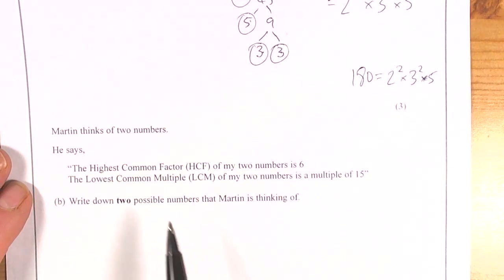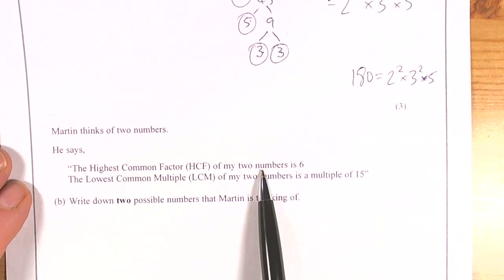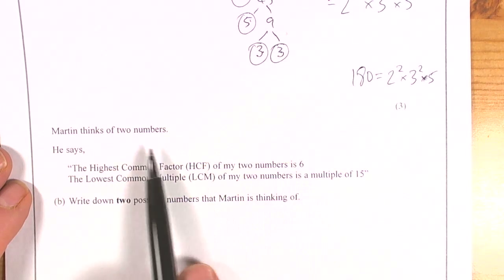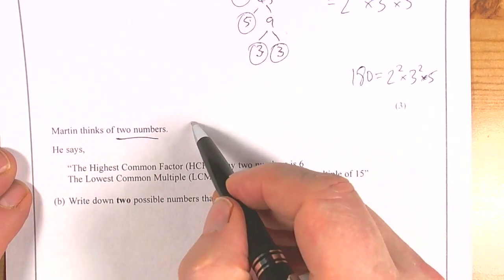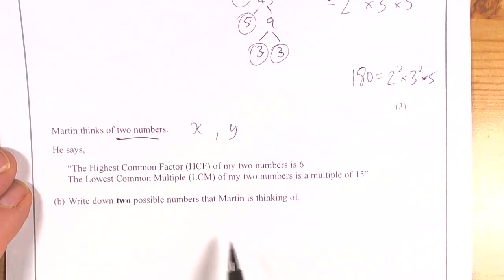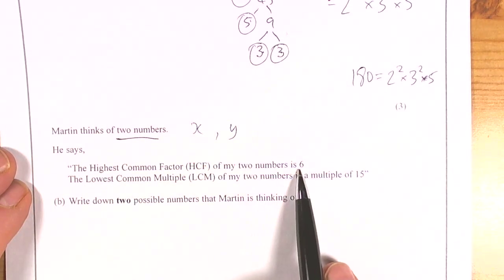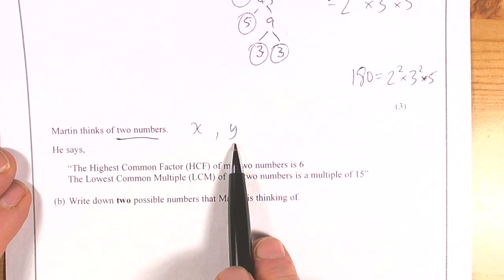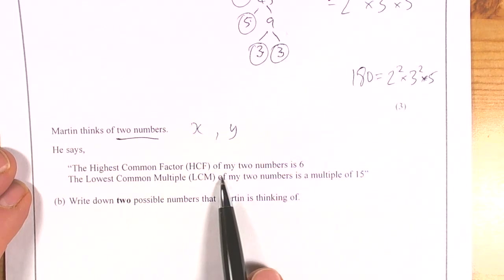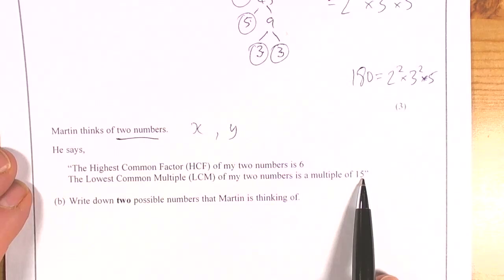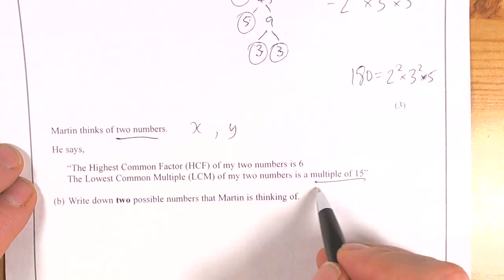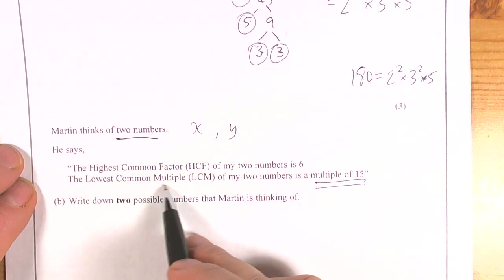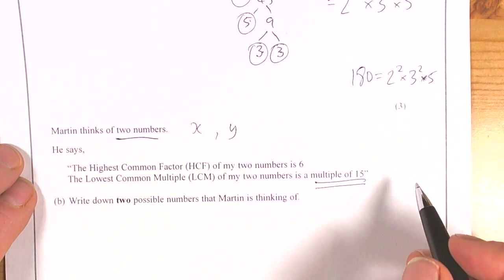The question goes on and talks about the highest common factor of the 2 numbers. So it thinks of 2 numbers. So basically we've got 2 numbers, x and y, and it's saying that the highest common factor of the 2 numbers is 6. So whatever I find of these, and if I do the factors of them, then the largest one will be 6. And it says the lowest common multiple of my 2 numbers is a multiple of 15. Okay, well there's the clue. It's a multiple of 15. So the lowest common multiple of my 2 numbers is 15.